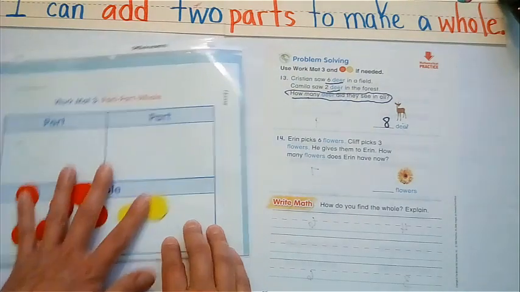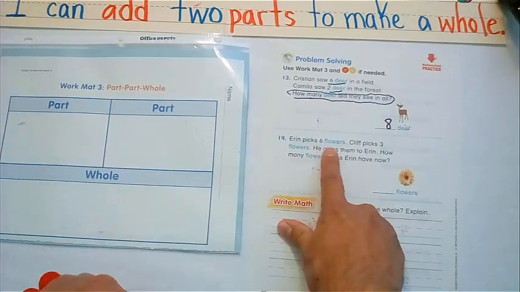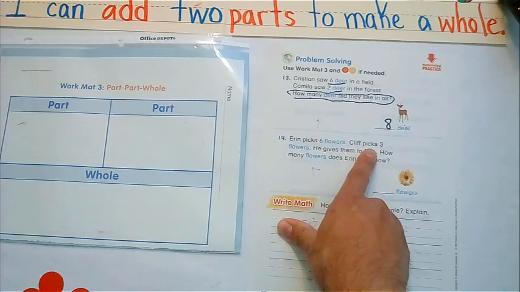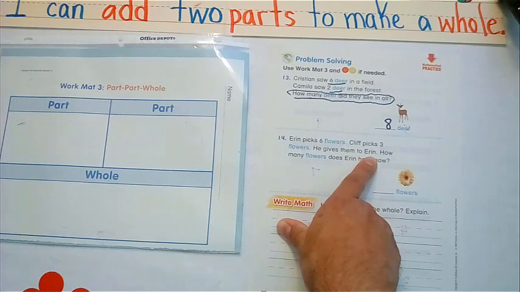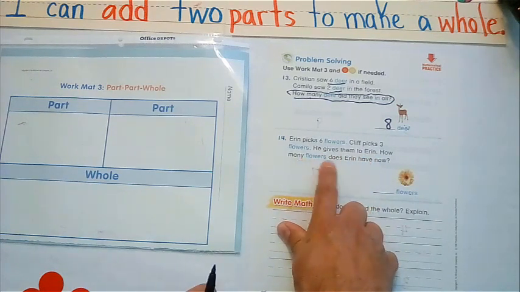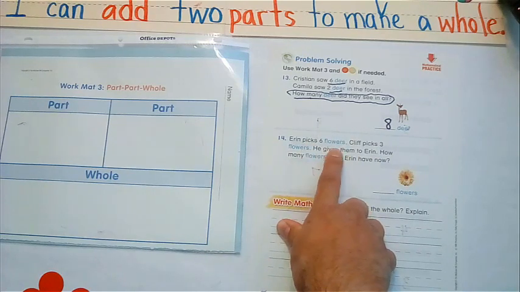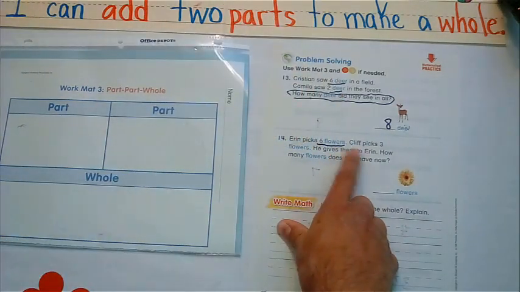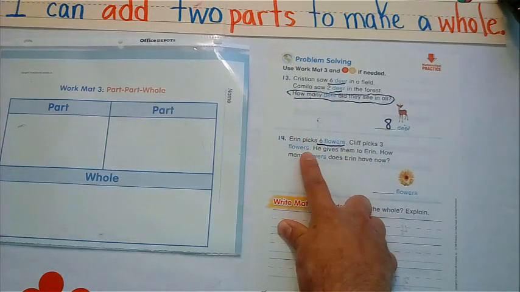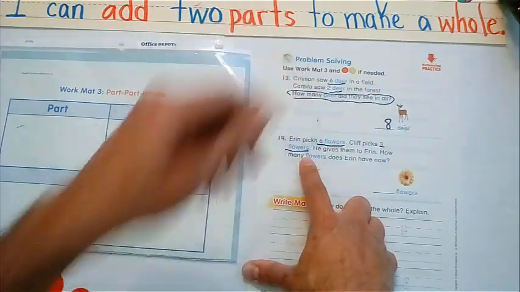All right, here's another one. Aaron picks 6 flowers. Cliff picks 3 flowers. He gives them to Aaron. How many flowers does Aaron have in all? Okay, so let's see. Aaron picks 6 flowers. I'm going to underline that because I think that's a part. Cliff picks 3 flowers. I'm going to underline 3 flowers because that sounds like another part.